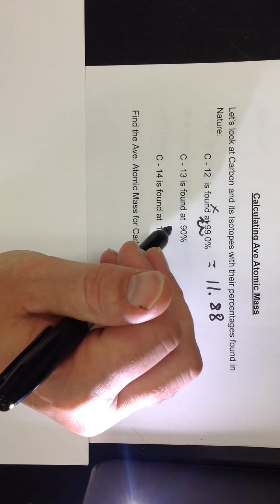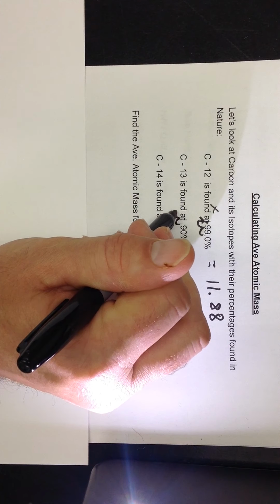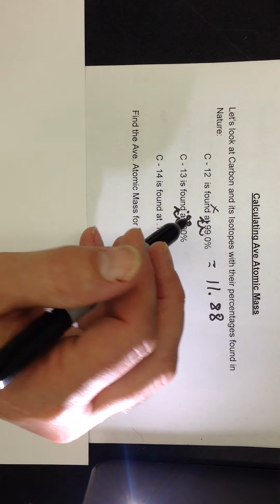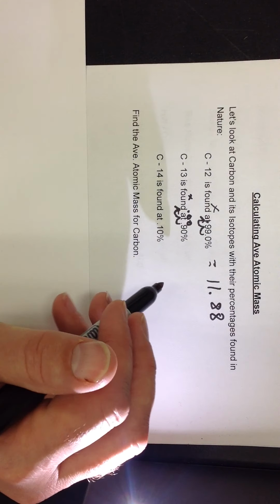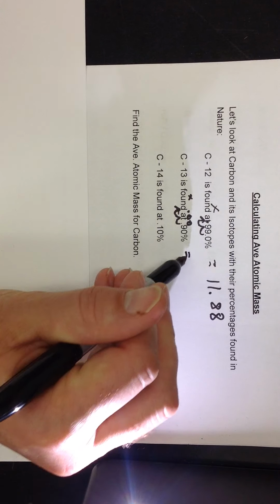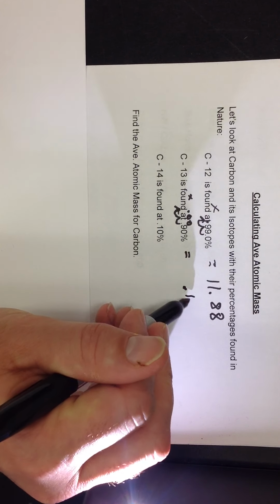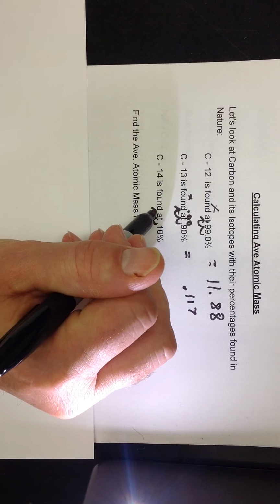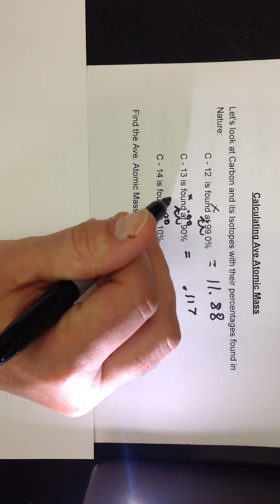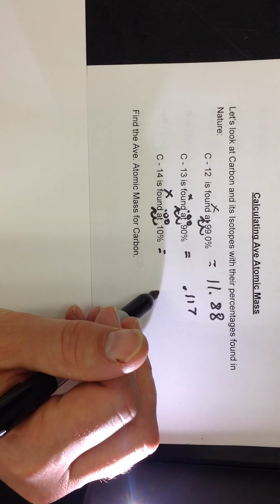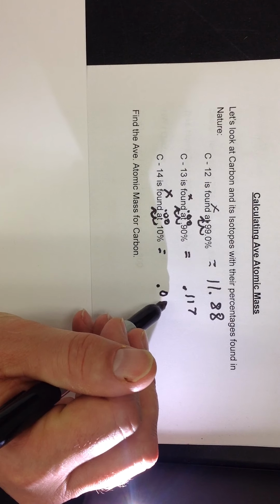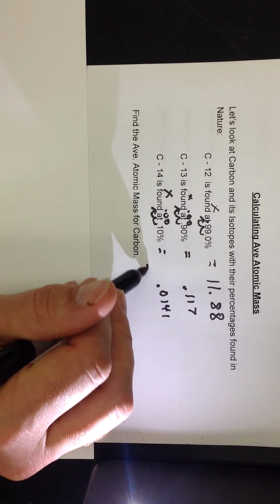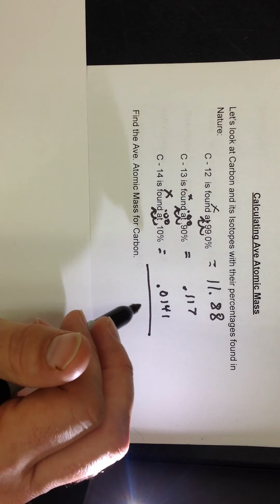Okay, I'm going to do that same thing this time. Be careful. When you move the decimal 2 times here, you're going to have 2 zeros. So that's going to be 13 times 0.0090. And that's going to give me a really small number of 0.117. Lastly, move the decimal 2 places and multiply that out, and I'm going to get another really small number of 0.0141.